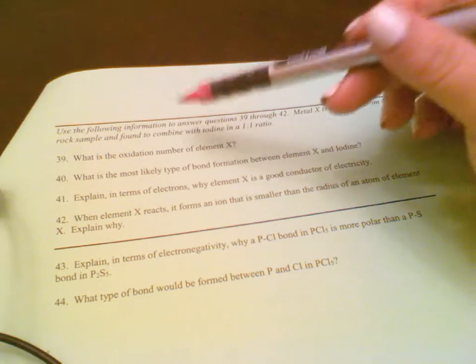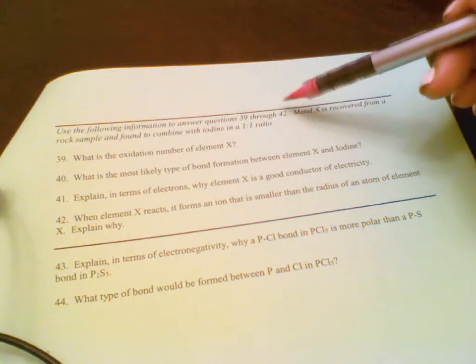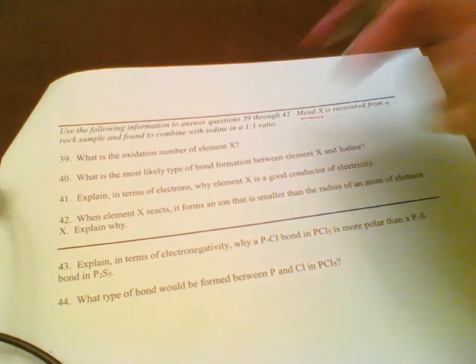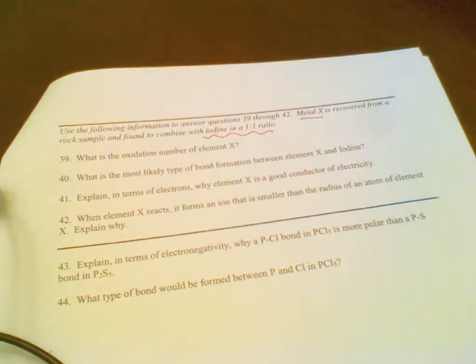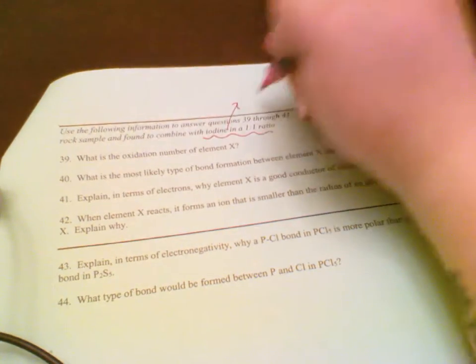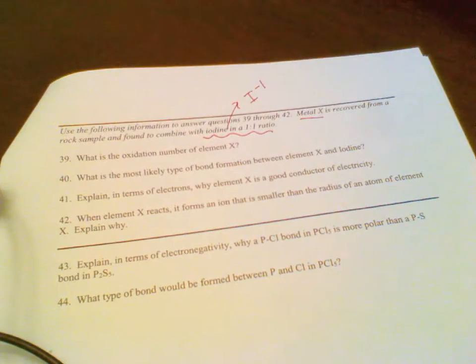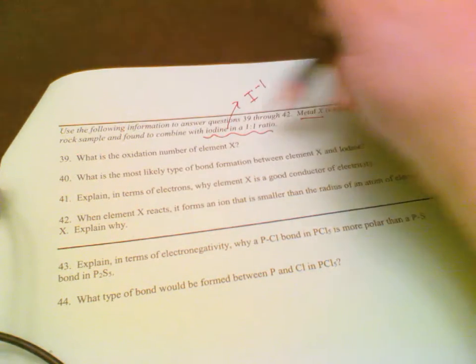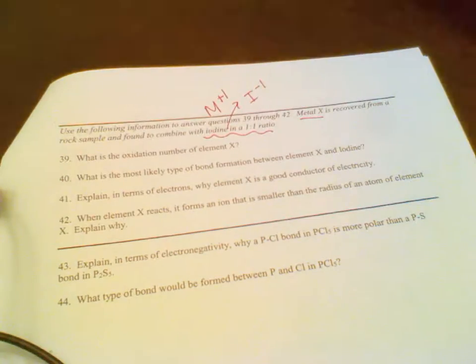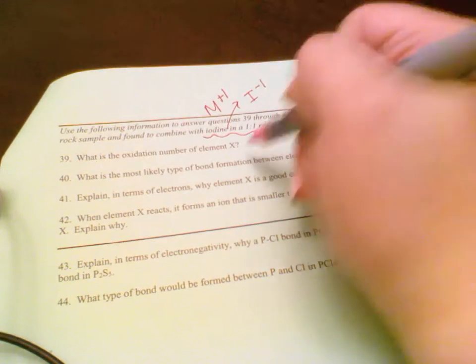Okay, use the following information to answer questions 39 to 42. Metal X is recovered from a rock sample and found to combine with iodine in a ratio of 1 to 1. 39, what is the oxidation number of element X? Well, iodine has a -1 oxidation state, if you look on the periodic table. So that means if it's a 1-to-1 ratio, then I need my metal to also have a +1 oxidation state. So a plus balances out a minus. So +1.